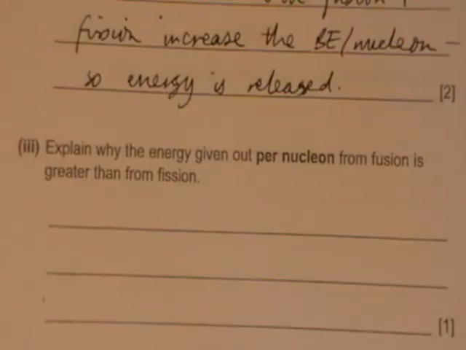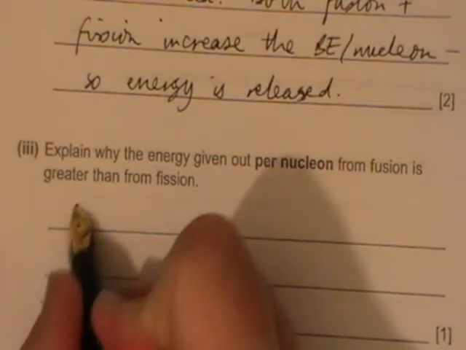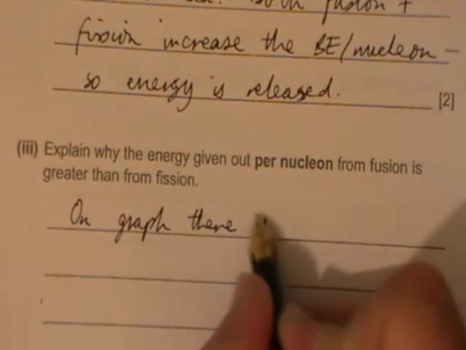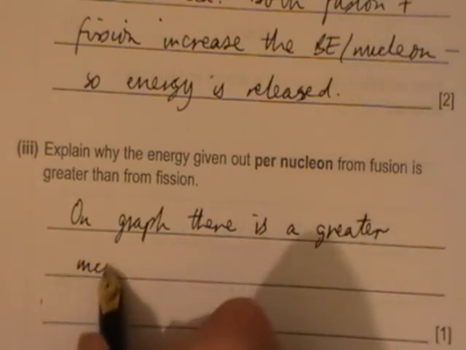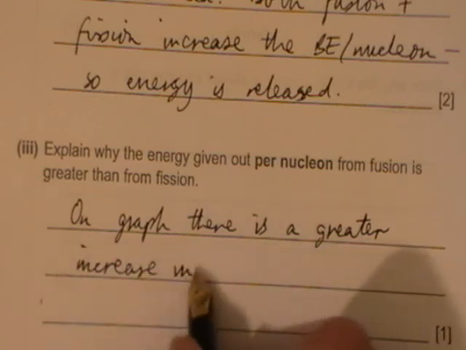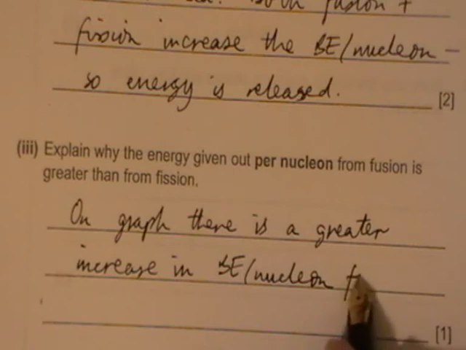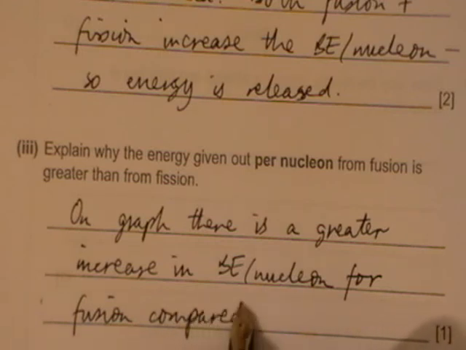Then the final question: explain why the energy given out per nucleon from fusion is greater than that from fission. And that is because on the graph there is a greater increase in binding energy per nucleon for fusion compared to fission.